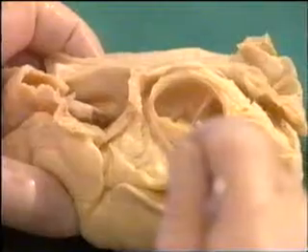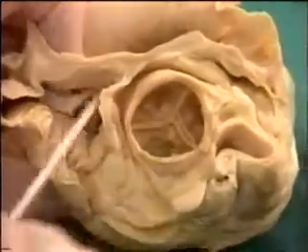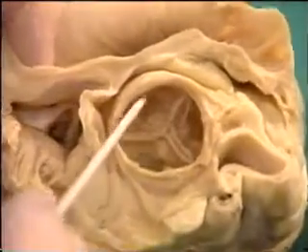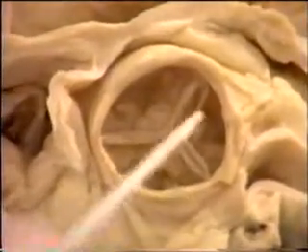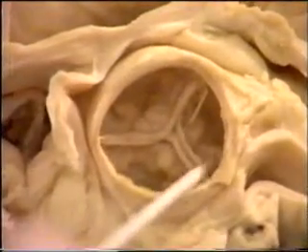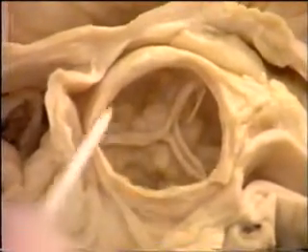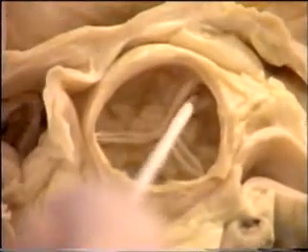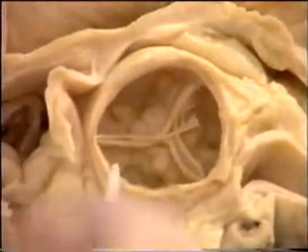We are looking at an aortic valve from above, from the aorta. We count the number of cusps, 1, 2, 3, 1, 2, 3 commissures.